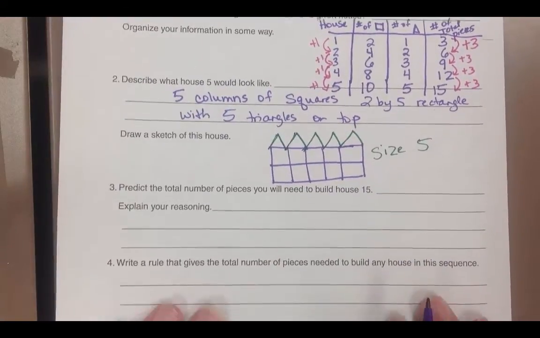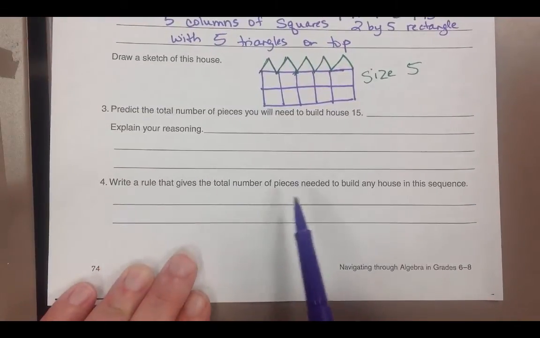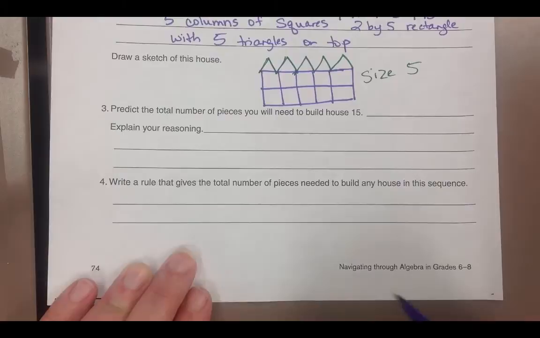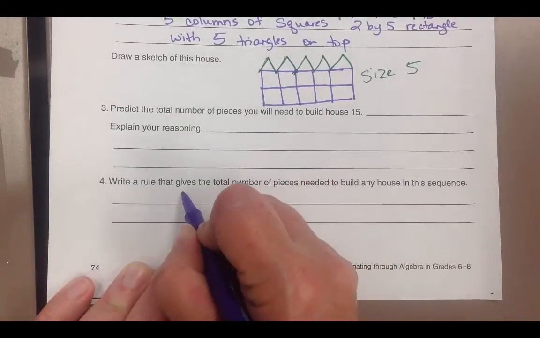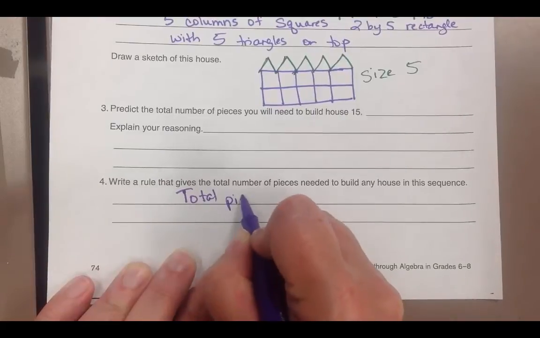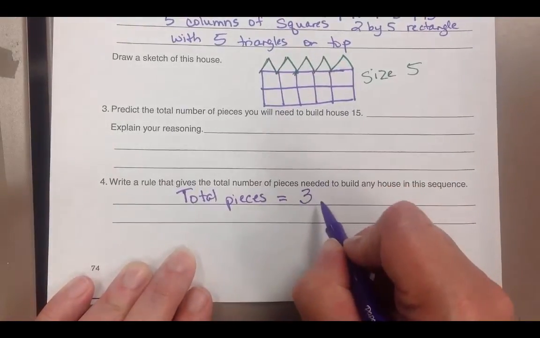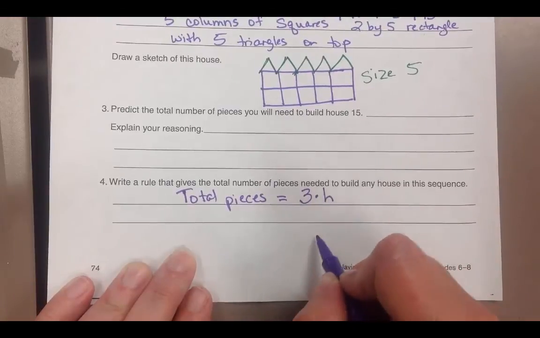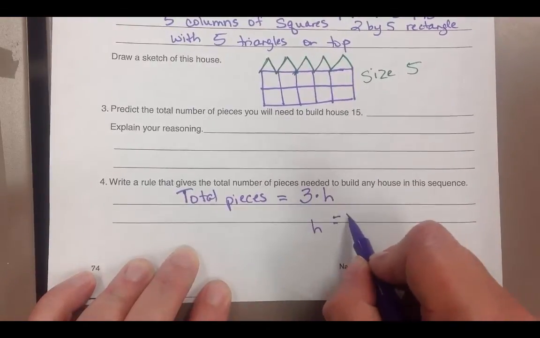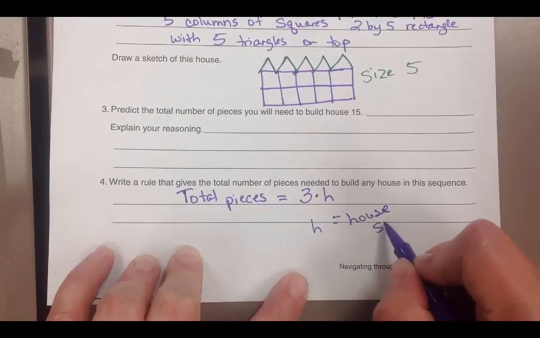So I'm going to actually jump to the very bottom with that idea, write a rule that gives the total number of pieces needed to build any house in the sequence, and I'm going to say total pieces equals 3 times house size, where h is equal to house size.